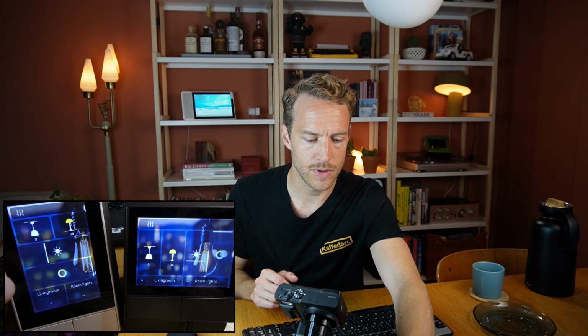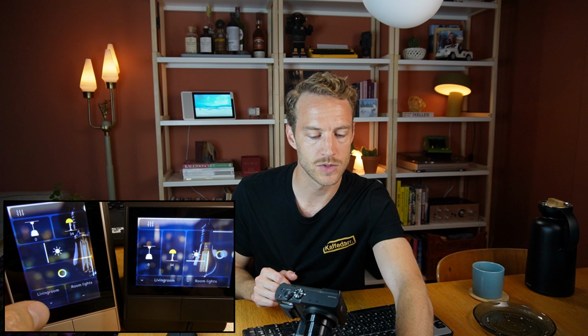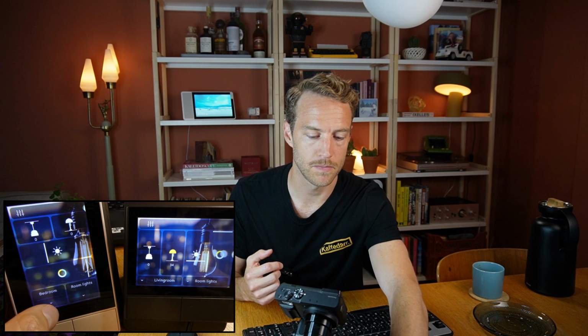So let's try the bottom buttons on the US panel here. The left one is to toggle rooms. If I press that one, I will switch to another room, and I'm able to control those lights in the exact same way as I did in this room. So from whatever panel in your house, you can switch to another room and control those lights. That's the purpose of the left button.